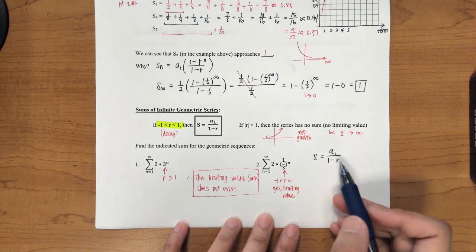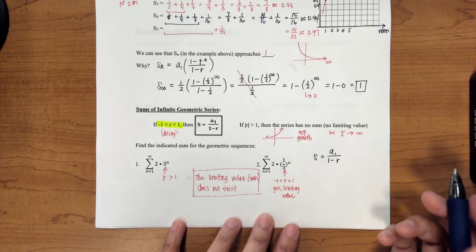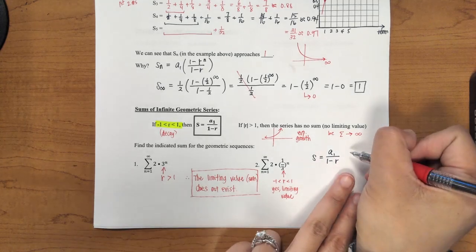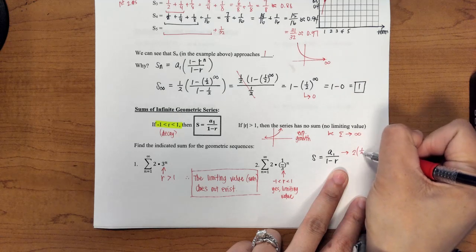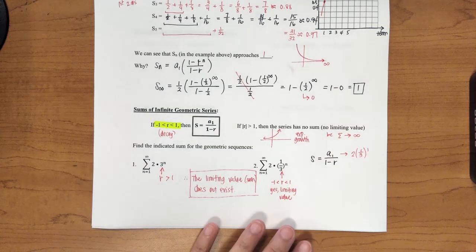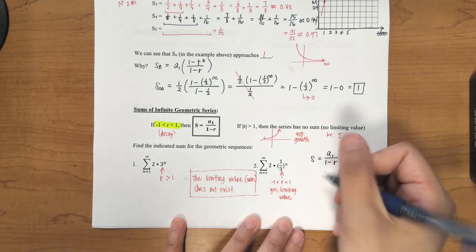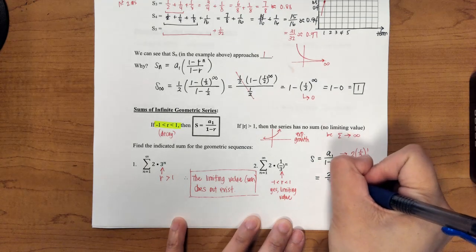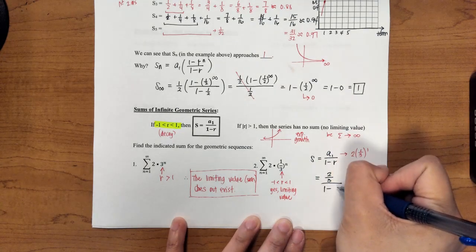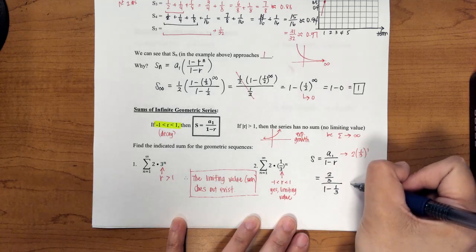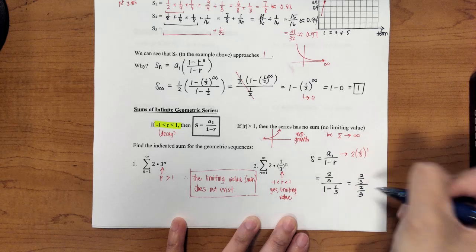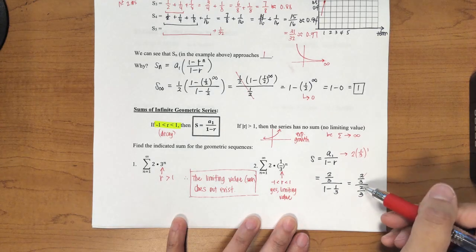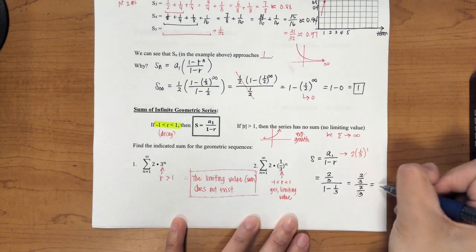So we do have to figure out what our first value is. So a1 is 2 times 1/3 to the 1 power, which is 2/3, I believe. And then we have 1 minus 1/3, which means that we have 2/3 over 2/3, both of which cancel out to be 1.